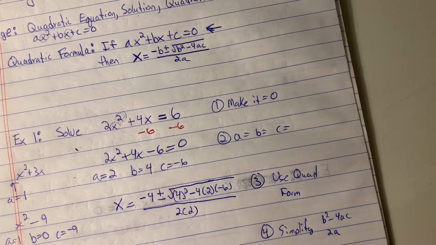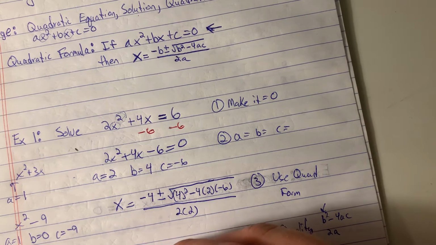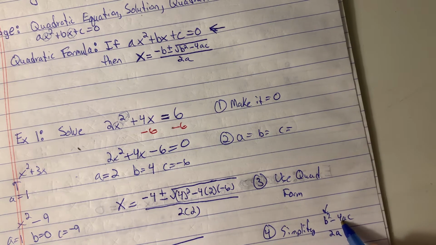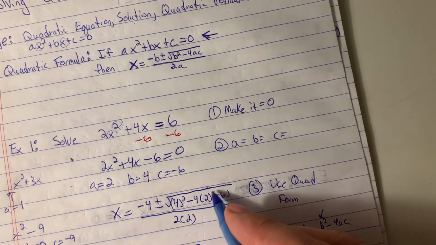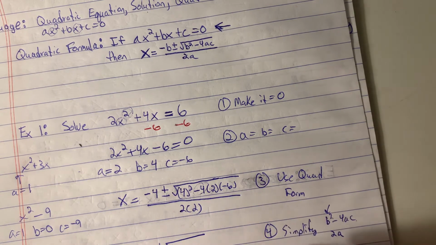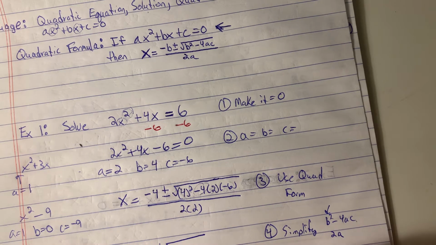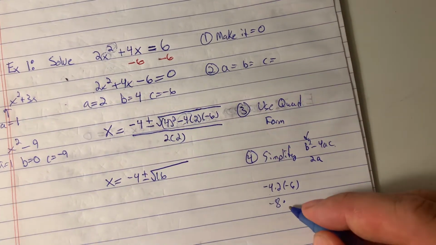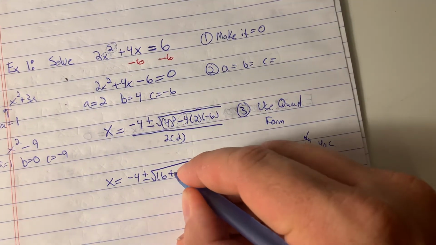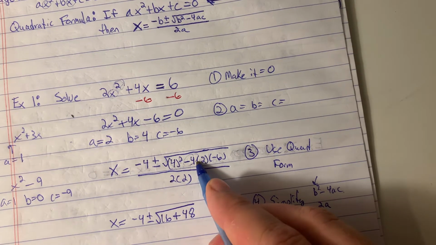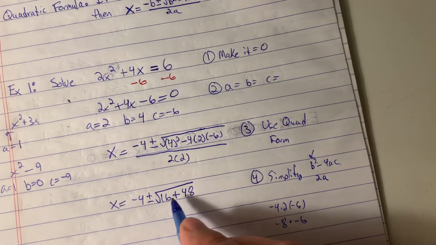So b squared minus 4ac, the order of operations is we square the b. So I'm going to rewrite this. 4 squared is 16. Our order of operations says we square the b, and we multiply 4 times a times c here. I like to think of this as a -4. So -4 times 2 times -6. -4 times 2 is -8. -8 times -6, a negative times a negative is a positive. So this is going to be plus 48. So hopefully we see that -4 times 2 is -8, and -8 times -6 is positive 48. And so we ended up with an addition here.